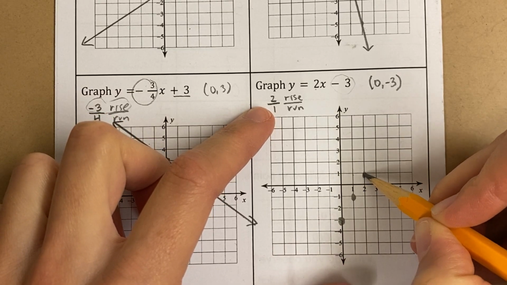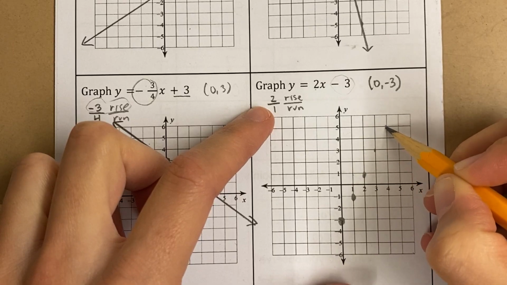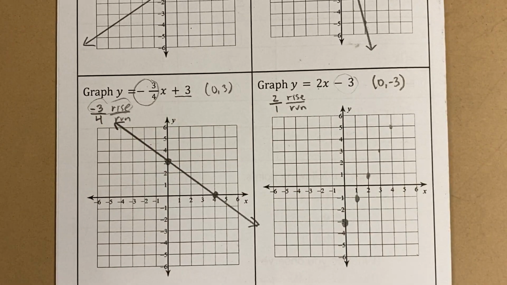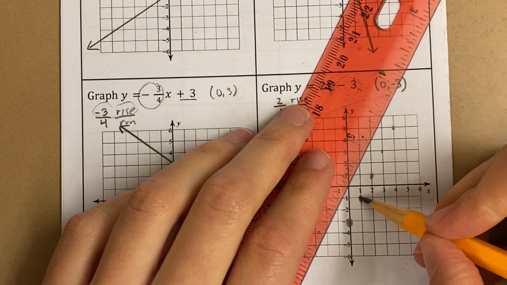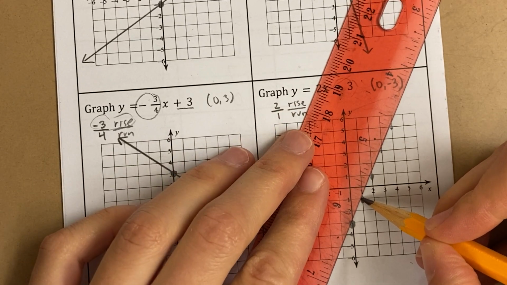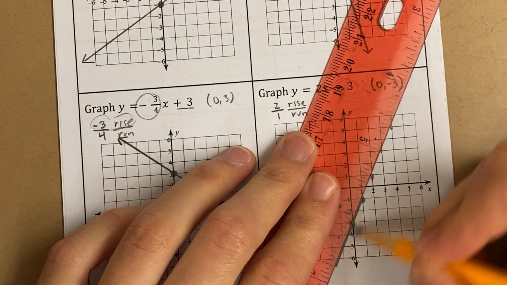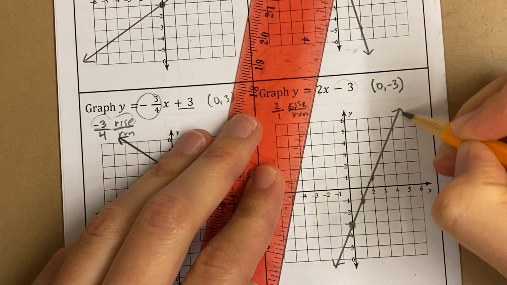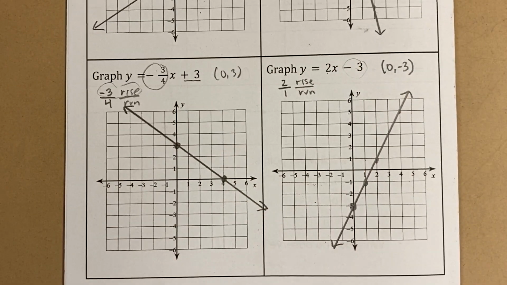Up 2, right 1. Look, I could actually keep going, right? I could go up 2, right 1 over and over again. And set up your line nice and neat. And it looks like that. Okay, and you're going to try this in Edgenuity.